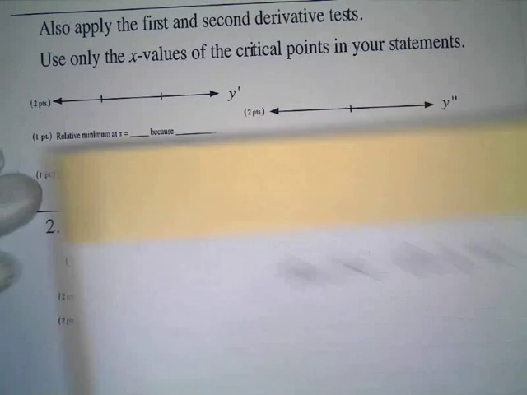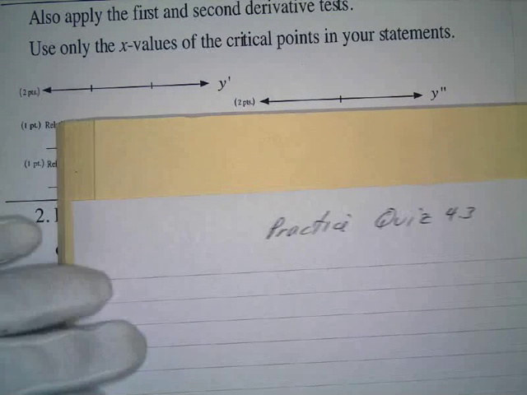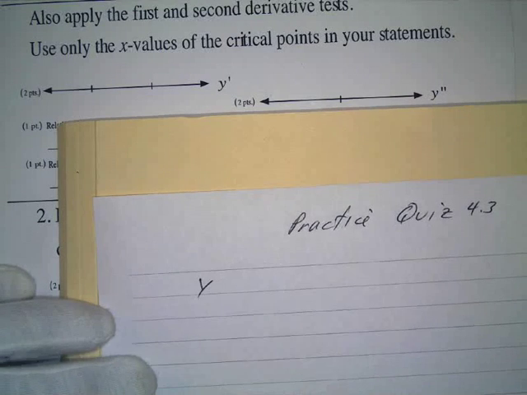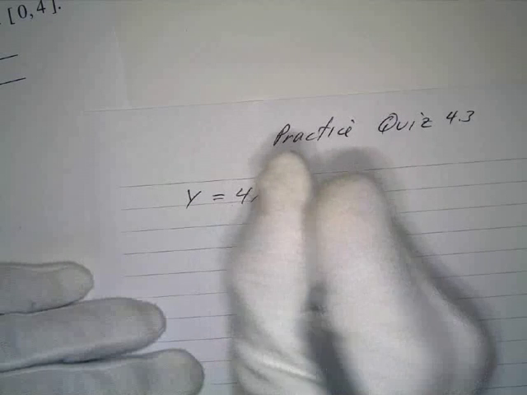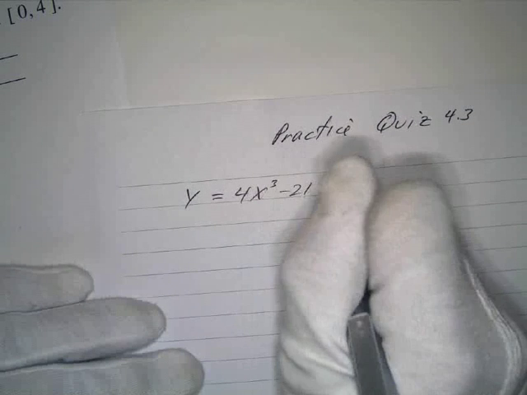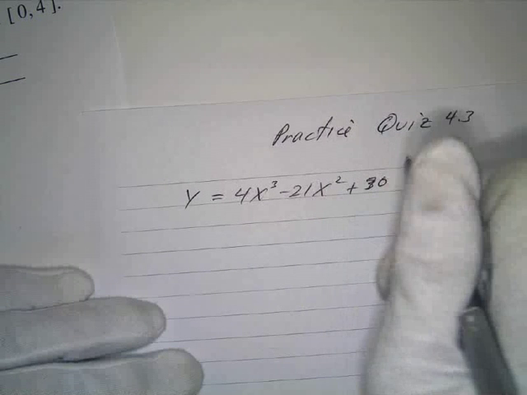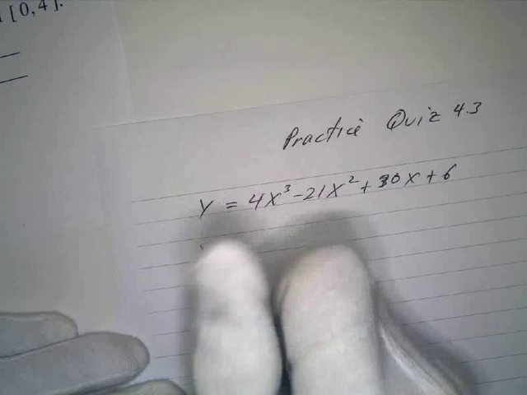So number one, of course, we're just going to try to find the relative extremas. That's when we're using the first derivative test. And I've got y equals 4x cubed minus 21x squared plus 30x plus 6, and I'm going to take the derivative and check for my increasing and decreasing.